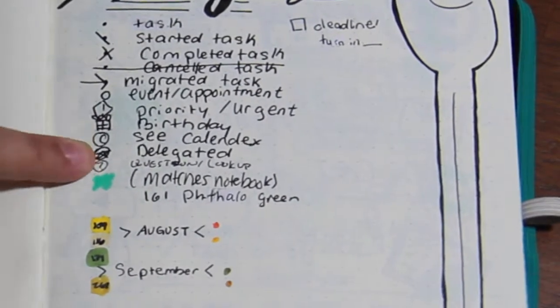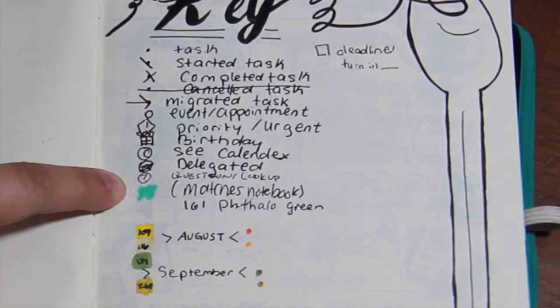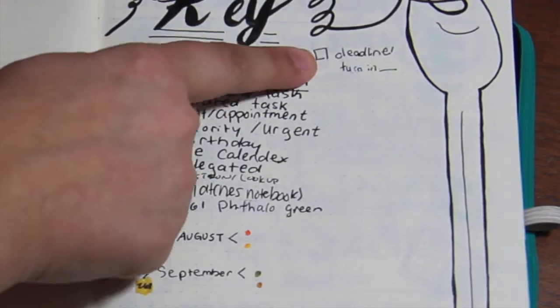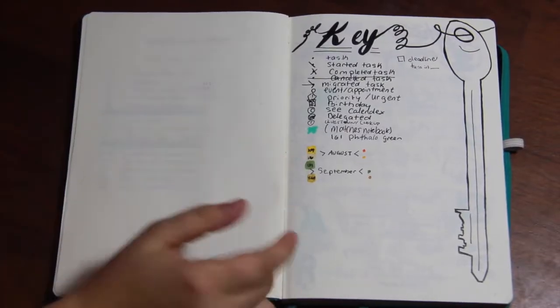A birthday present is a birthday. A C with a circle means C calendex. A star with a circle around it is delegated. A question mark with a circle is a question or lookup, and then a box is a deadline. And then I marked some colors in here as well. And then I had a color scheme for each month.